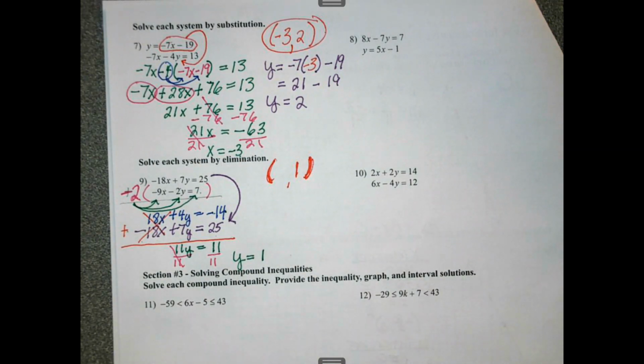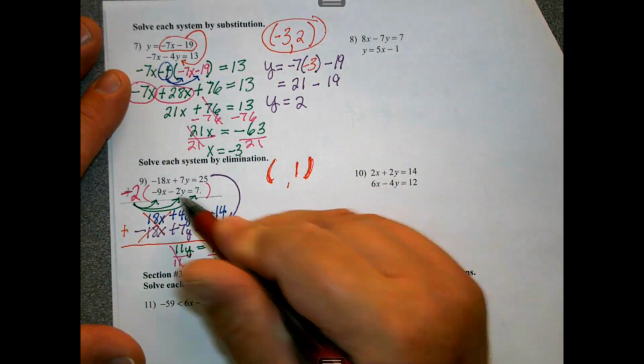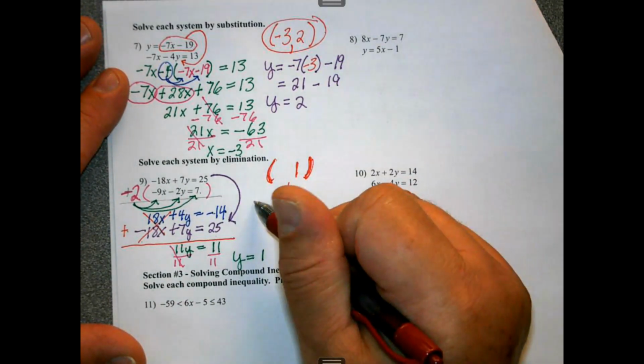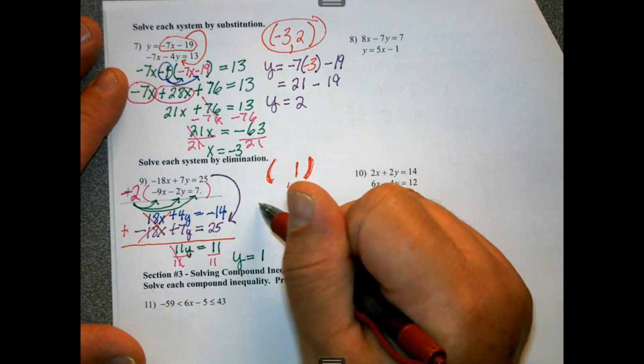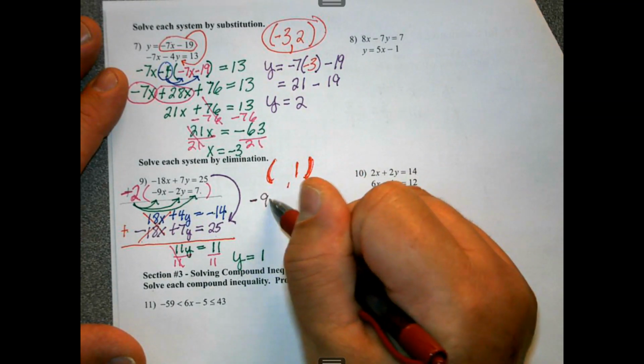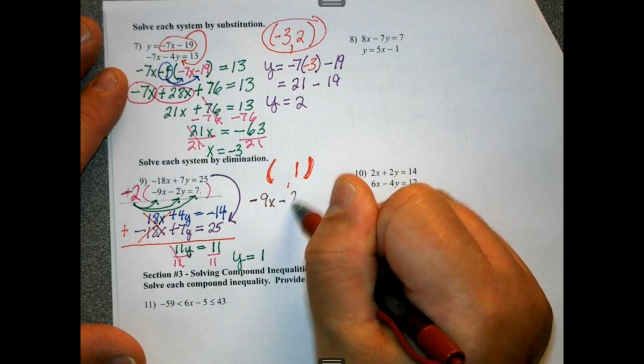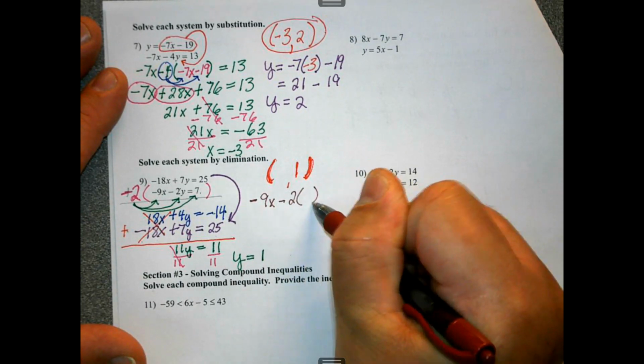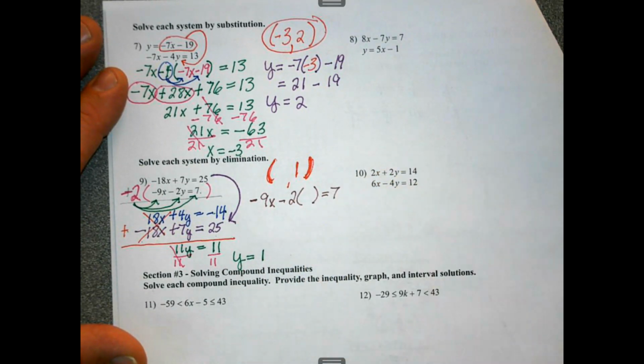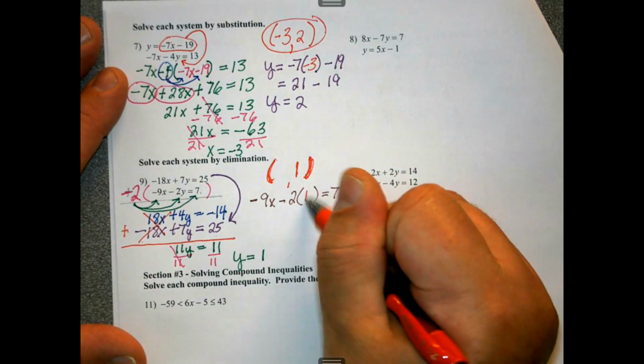That would be awesome. All right, pick an equation. I'm going to pick the bottom one. Numbers seem a little smaller. See, I know what y is, so when I get to the y, I'm going to put parentheses in for the substitution. And the y equals 1.